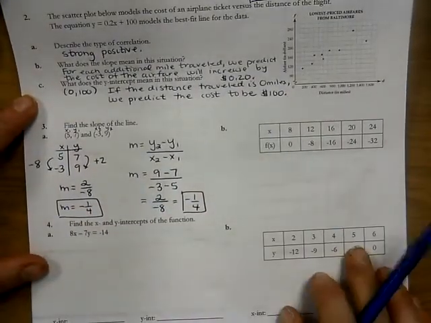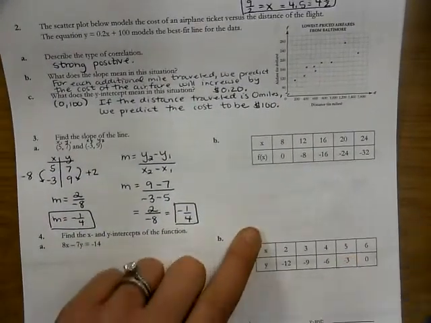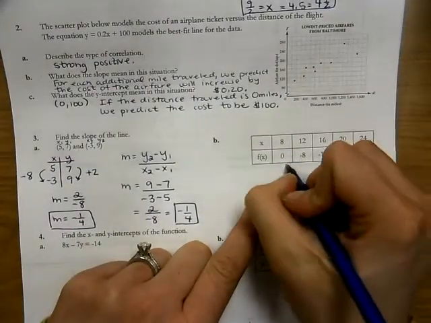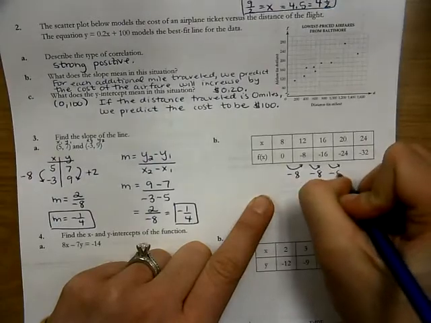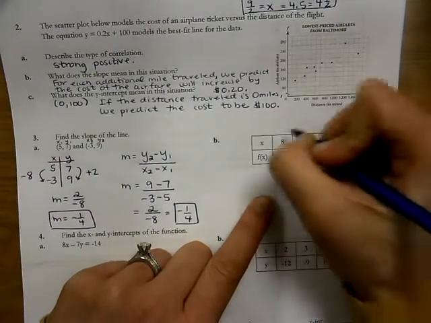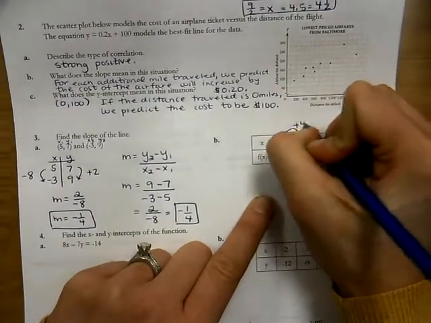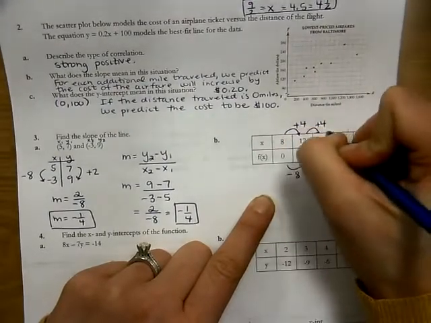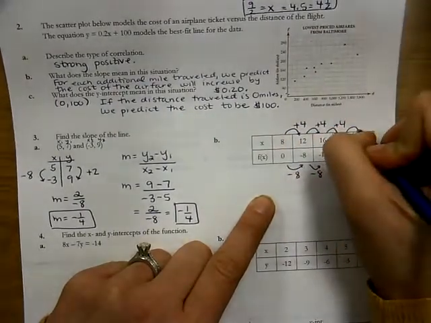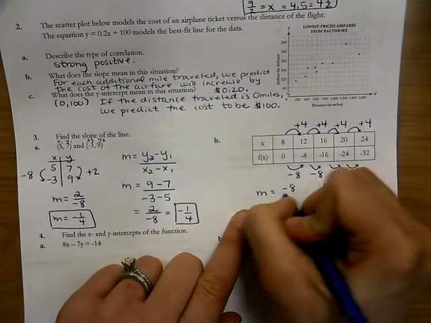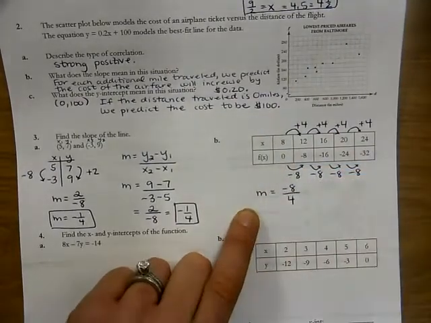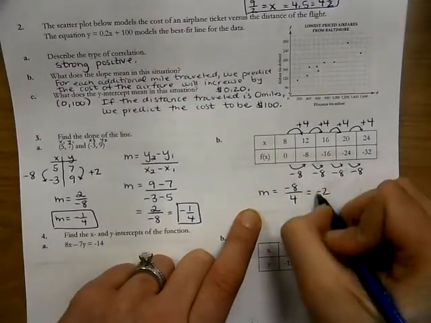Now here we have a table, so I find it easiest to just find our rate of change. So here, subtract 8, subtract 8, subtract 8, and we see that this is a consistent, or constant, rate of change. Add 4, add 4, add 4. All right, so now our slope would be the change in y over change in x, and remember f of x is just another way of saying y, so that would simplify to negative 2.